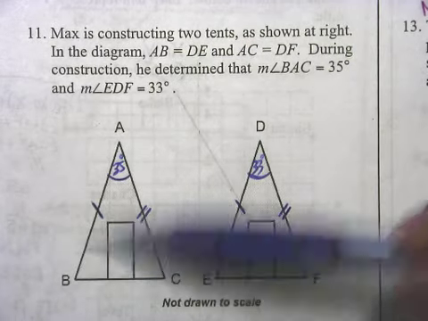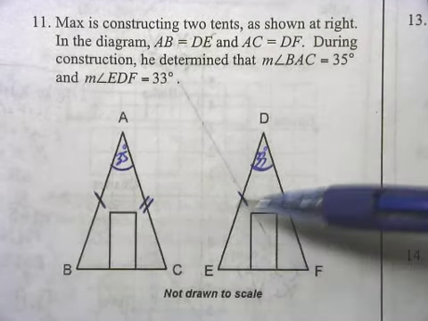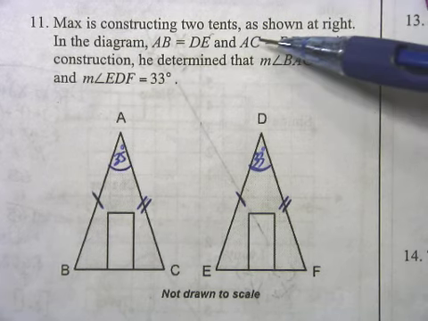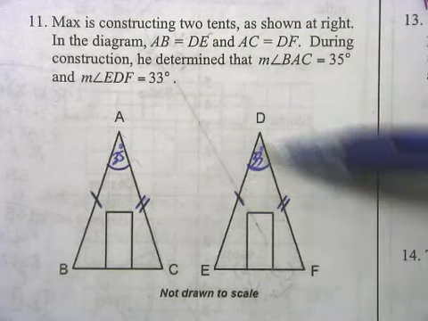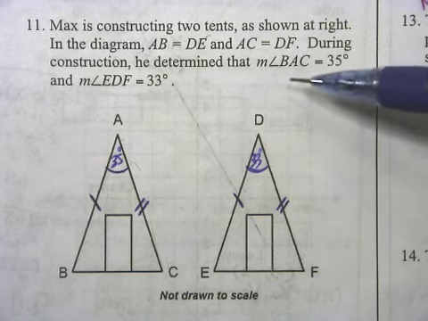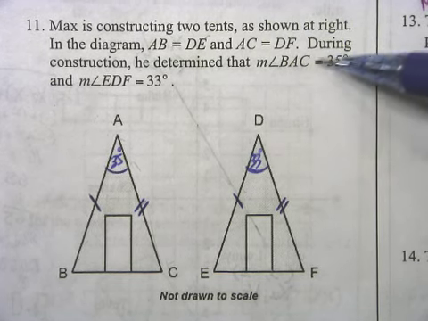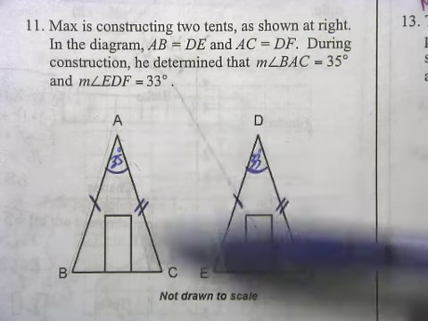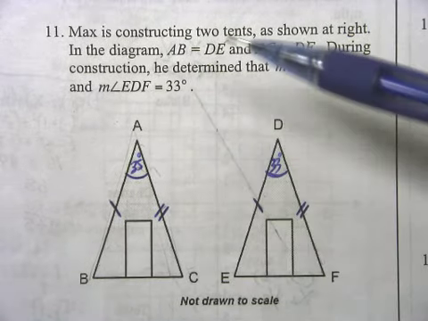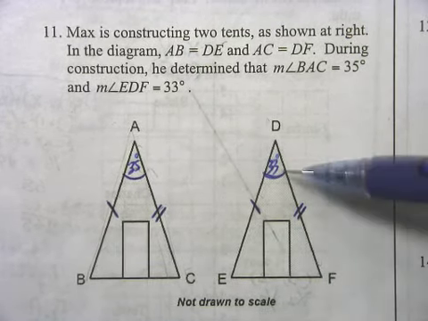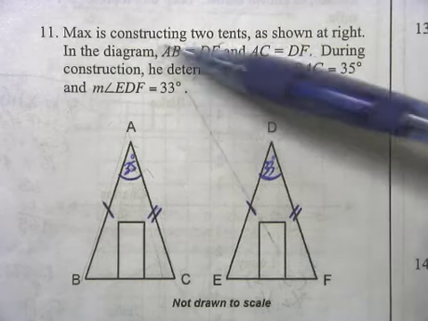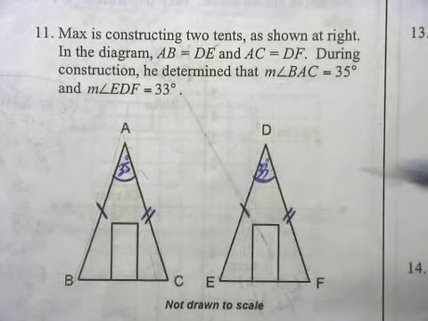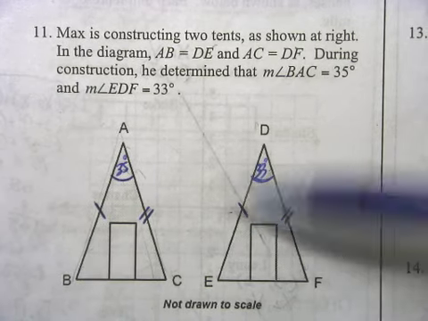Question number 11. It says Max is constructing two tents as shown at the right. Here I have my two tents. In the diagram, they tell me that AB is congruent to DE. And what did I do? I marked them up. It also says that AC is congruent to DF. Here's AC. It's congruent to DF. During the construction, we determined that angle BAC is 35 degrees. Here's angle BAC. It's 35 degrees. Angle EDF is 33 degrees.